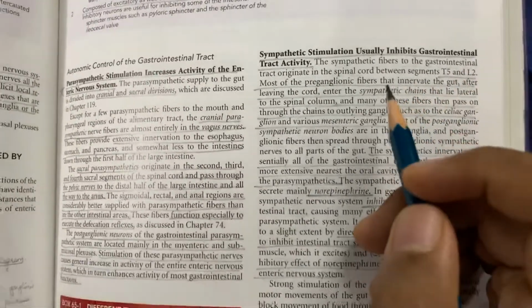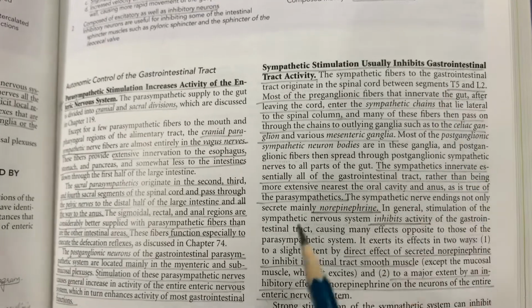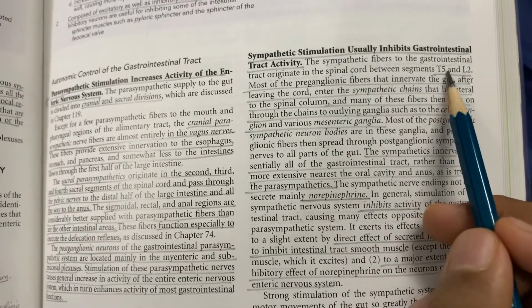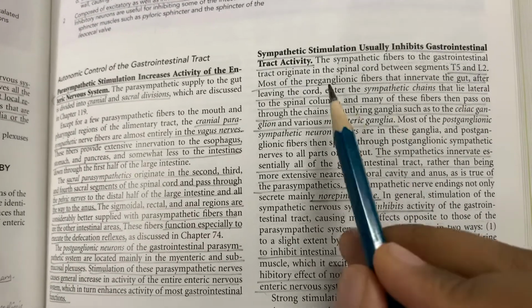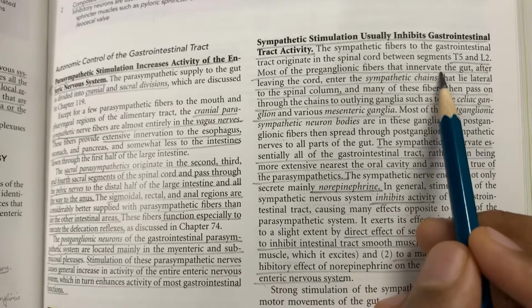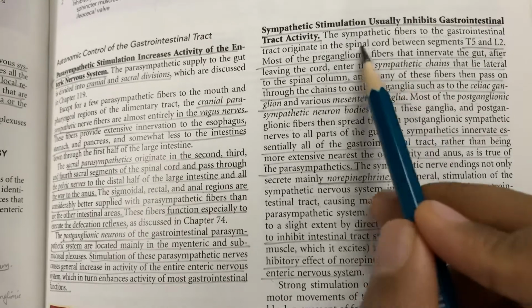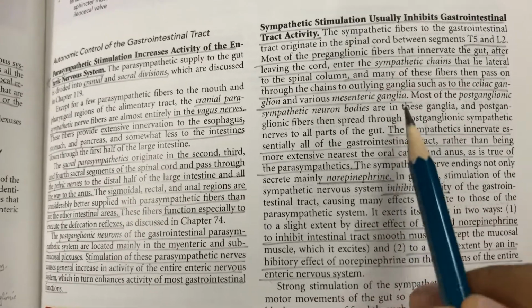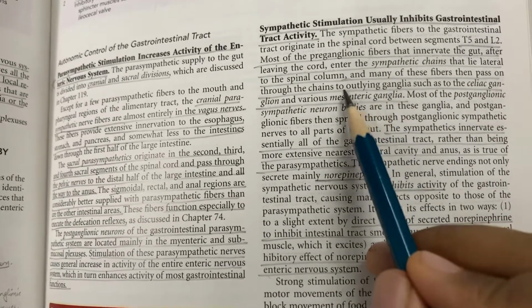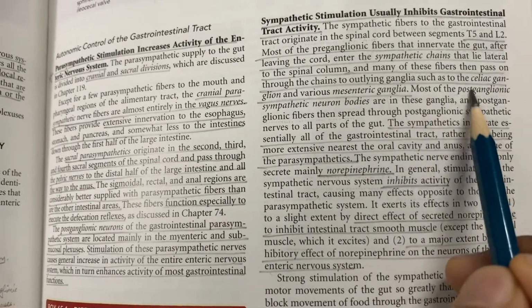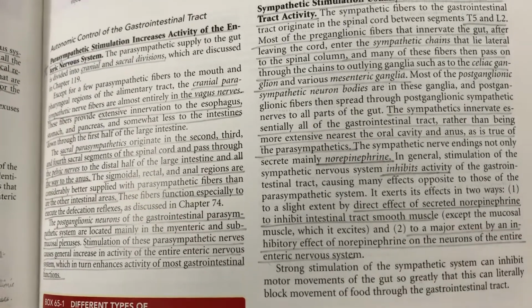Then what about sympathetic stimulation? It inhibits gastrointestinal tract activity. They originate between segments T5 and L2. Most of the preganglionic fibers innervate the gut after leaving the cord. They actually enter the sympathetic chains that lie lateral to the spinal cord. Okay, and most of them pass to the outlying ganglia such as the celiac ganglion and various mesenteric ganglia.